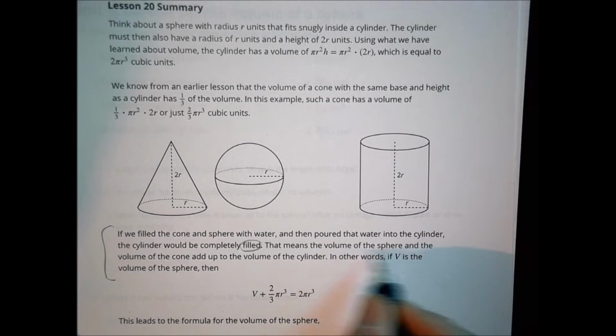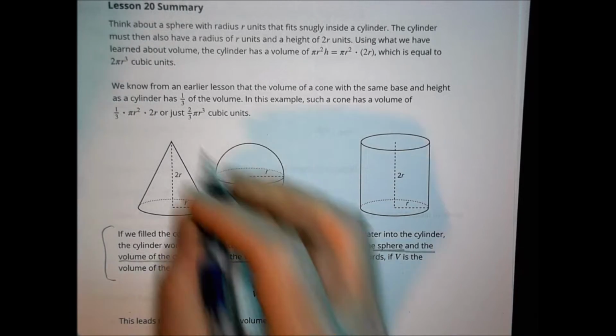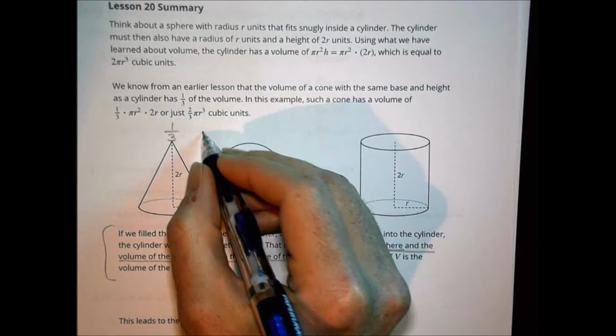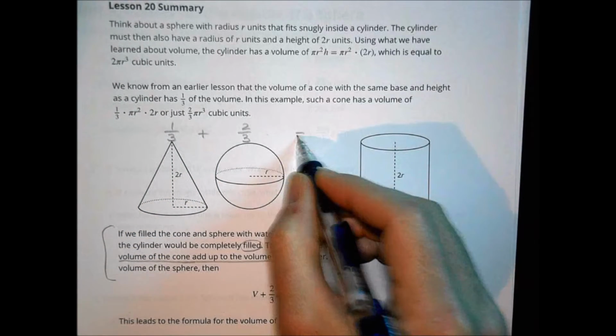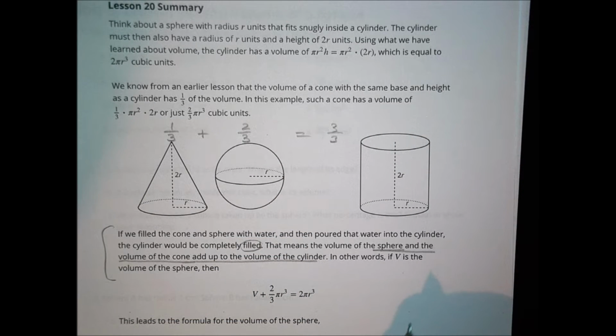That means the volume of the sphere and the volume of the cone add up to the volume of the cylinder. So we know that this is 1/3 the volume of the cylinder, so what's left is going to be 2/3 the volume of the cylinder to equal 3/3, or the whole cylinder's volume there. So what that looks like in terms of a formula then is the volume is going to equal 4/3 pi r to the third. Now how do you get that from this thing there?